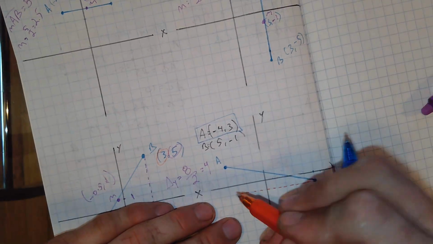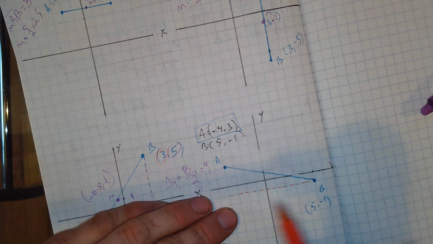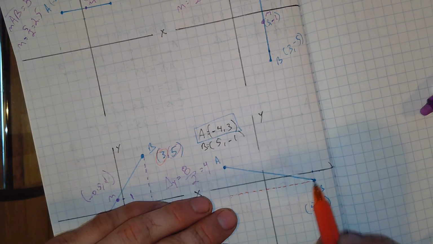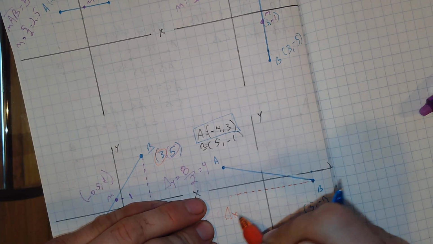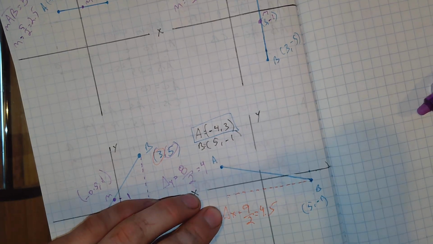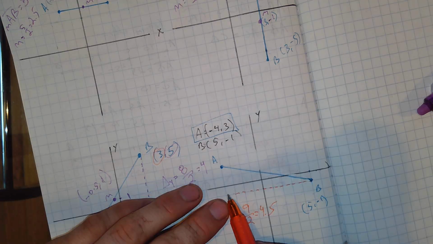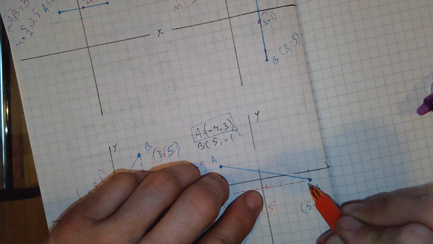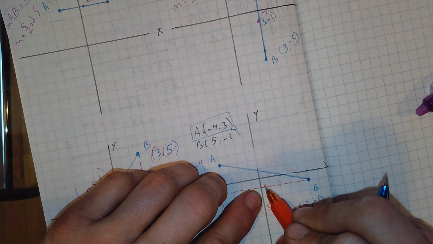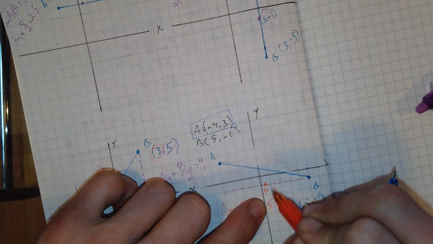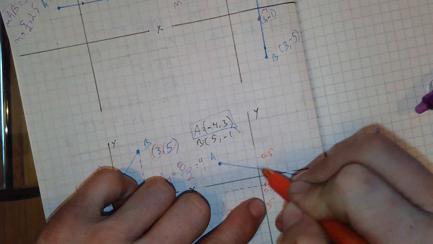If I go between -4 and 5, it should be 9. 1, 2, 3, 4, 5, 6, 7, 8, 9. So my change in x is 9. To divide that by 2, I get 4.5. So my new x value is going to be 4.5 from A toward B. So 1, 2, 3, 4 and a half. It's right there at x equals 0.5 for my midpoint.